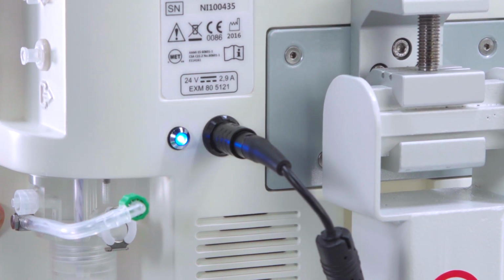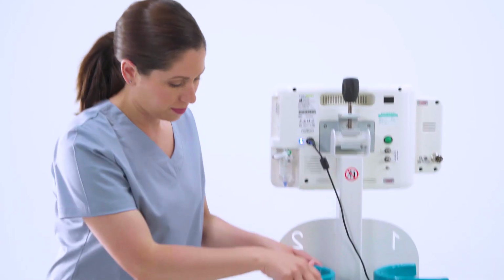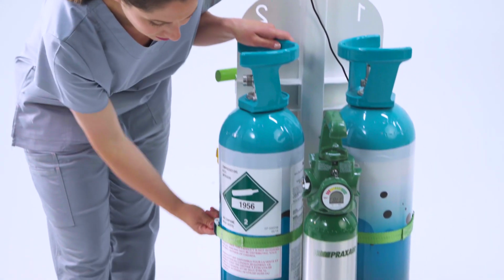The blue LED illuminates, indicating that the NOxBOXi device is charging. Once fully charged, it will dim. Secure each cylinder to the cart using the straps provided.